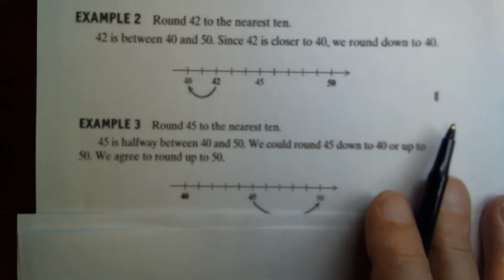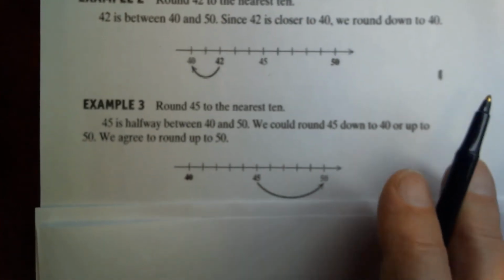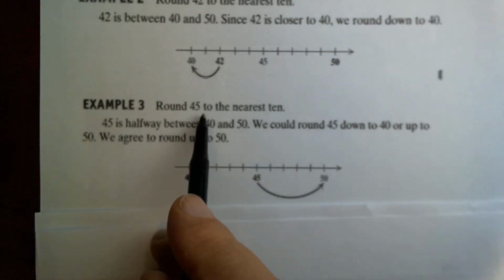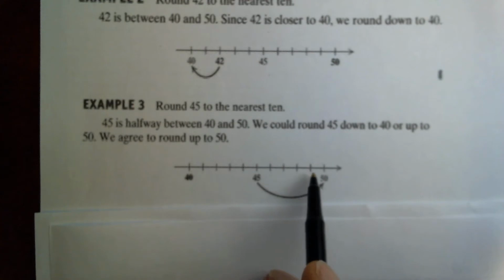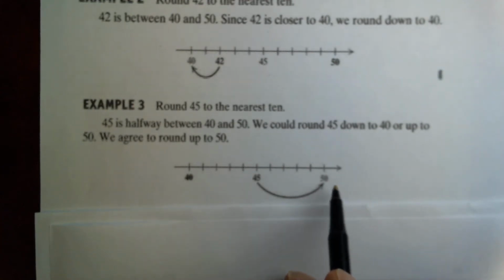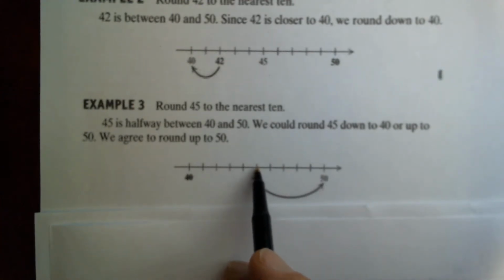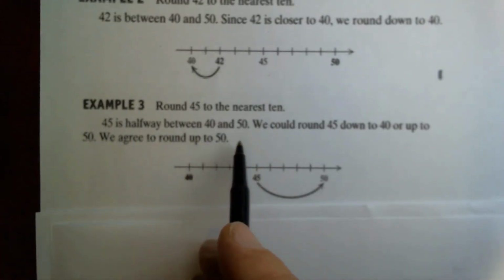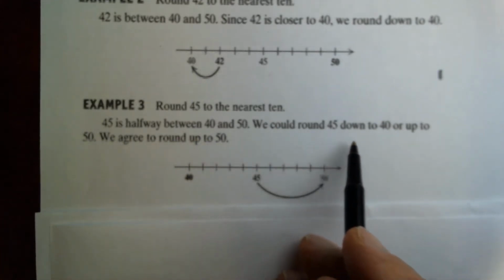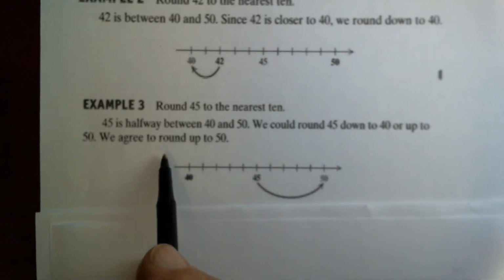Now, here's a tricky question. Example number 3, round 45 to the nearest 10. Well, here's 40, excuse me, here's 50, here's 45, so we are right in the middle. So 45 is halfway between 40 and 50. We could round 45 down to 40 or up to 50.